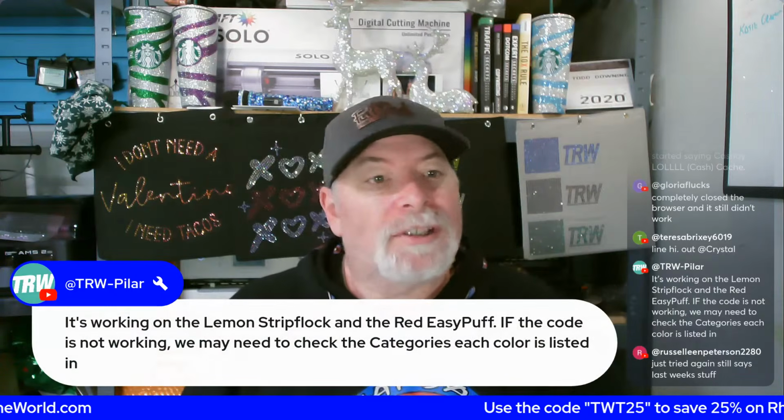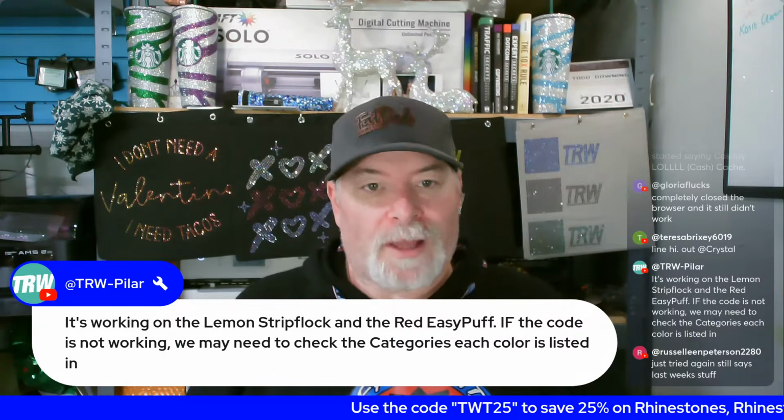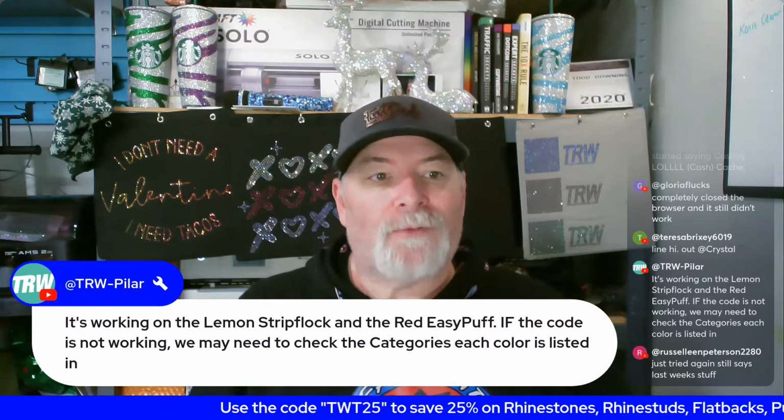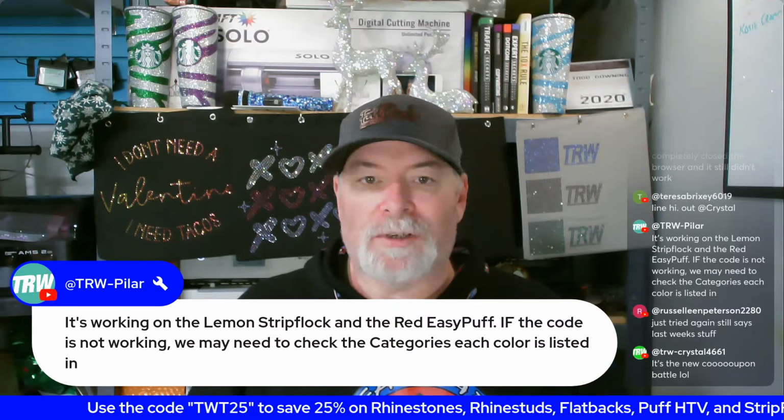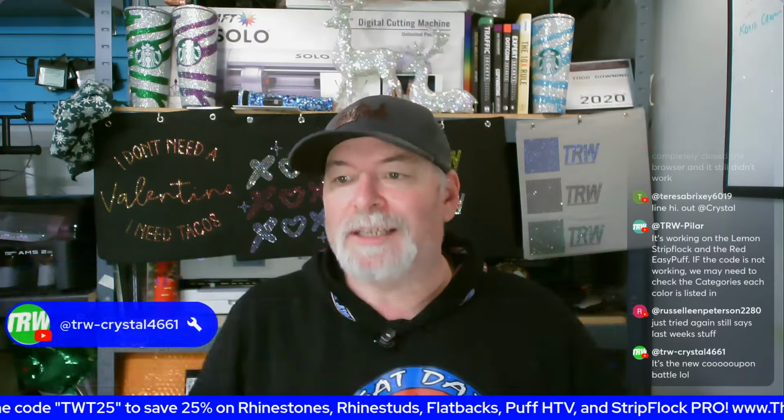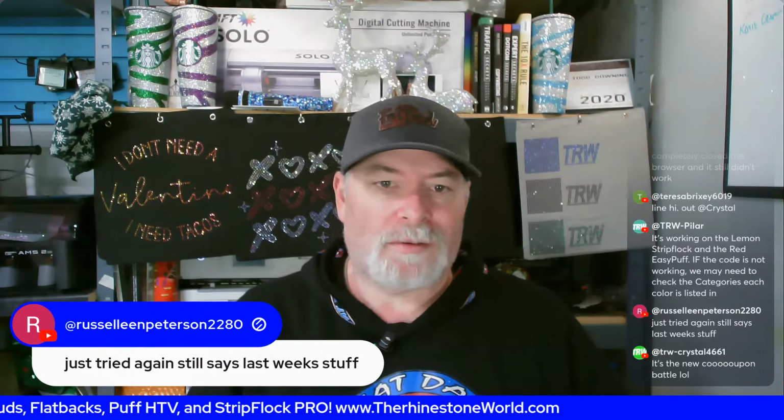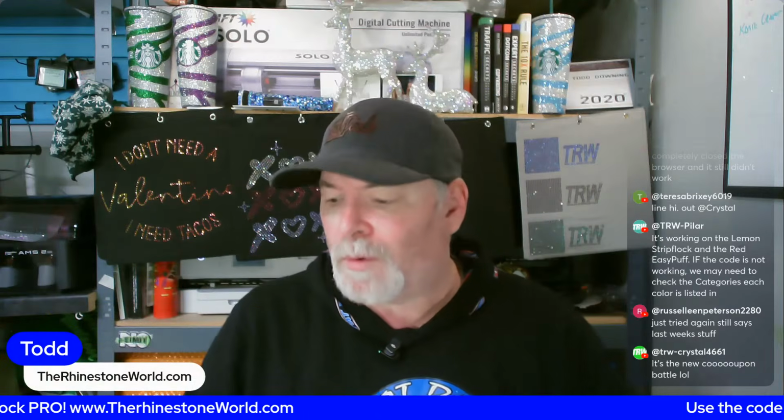Let's see. Pilar said it's working on the lemon strip flock and the red easy puff. If the code is not working, we may need to check the categories of each color listed and see what it is there. It is the new coupon bottle, and we'll see what happens. It should still be the other stuff that's there, and they're going in to figure that out.